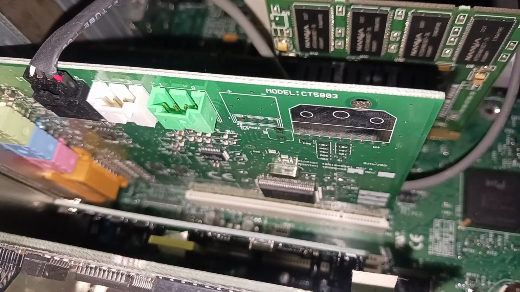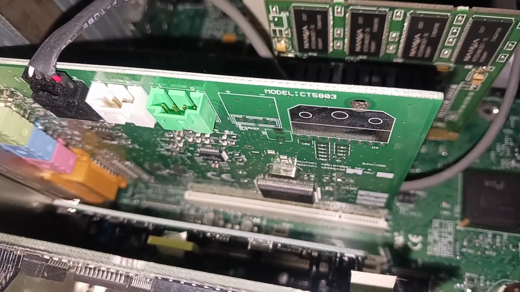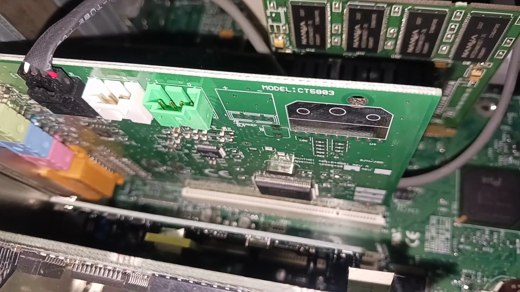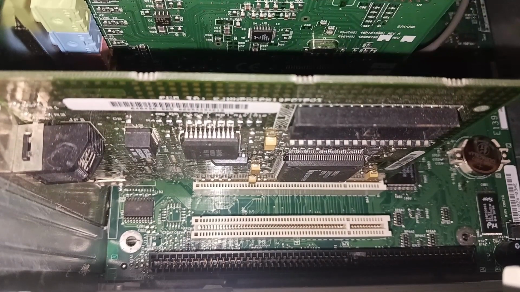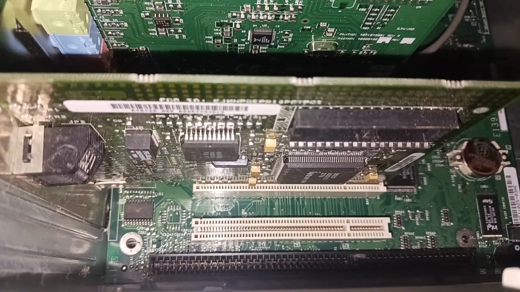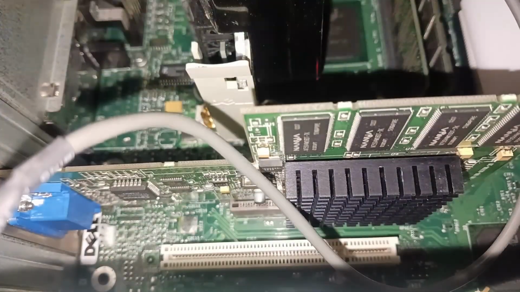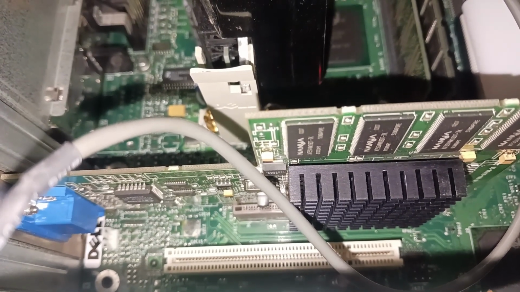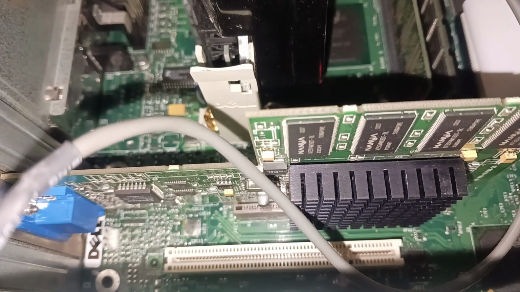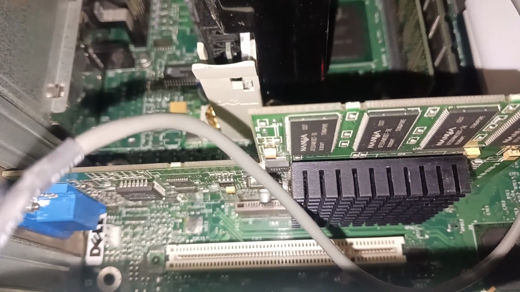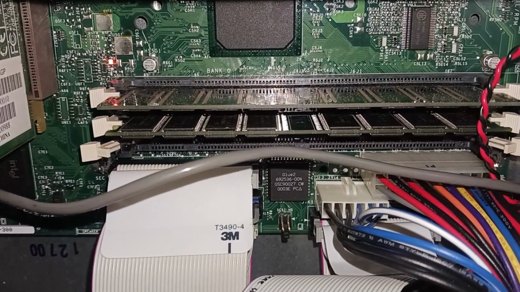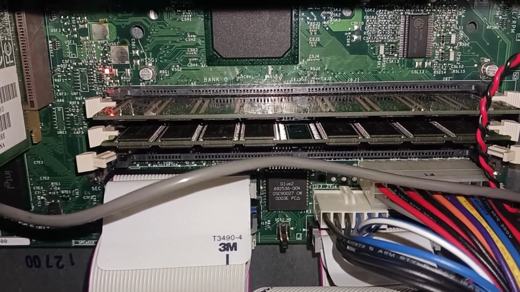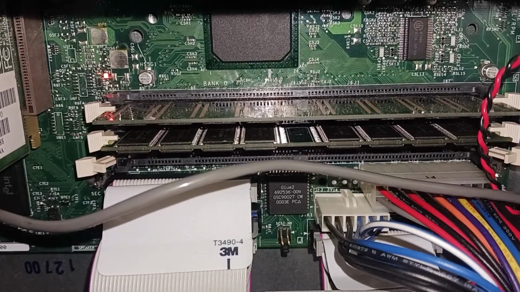For internals on this machine, we've got a pretty basic Creative CT5803 PCI sound card, as well as an Intel S82557 network card. And for a graphics card in here, we've got an ATI Rage 128 Pro AGP card. So I think that should be more than adequate for Windows 2000. And to top it all off, we've got 256 megs of RAM on board. So again, that should be more than enough.